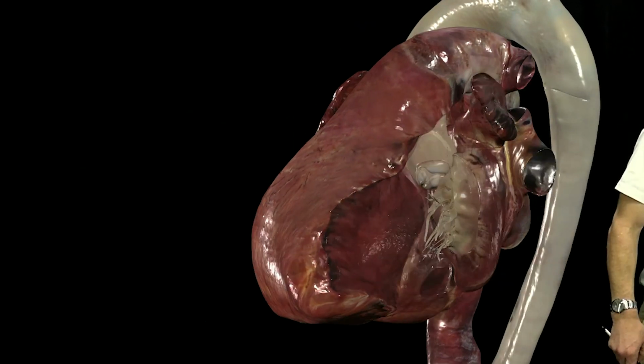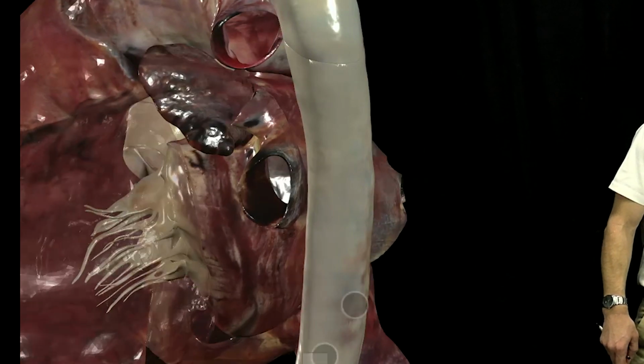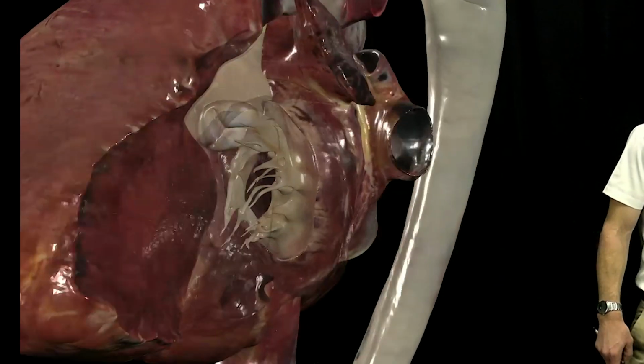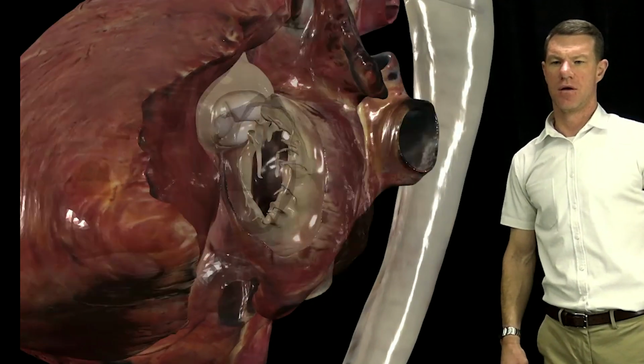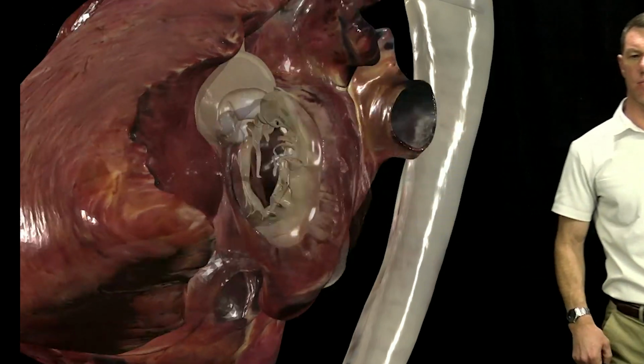Likewise, making the left ventricle more transparent, we can see that bicuspid valve operating and then sending blood out the aortic valve.